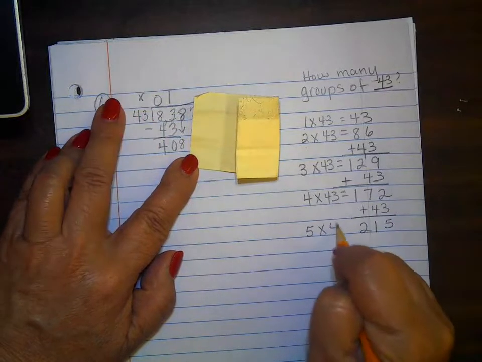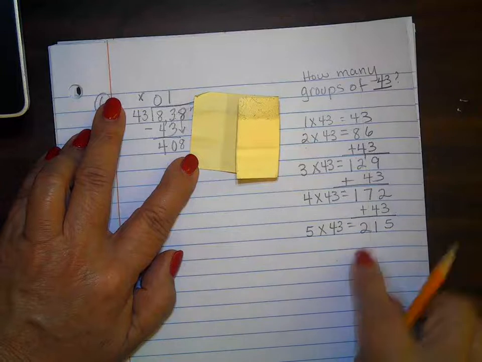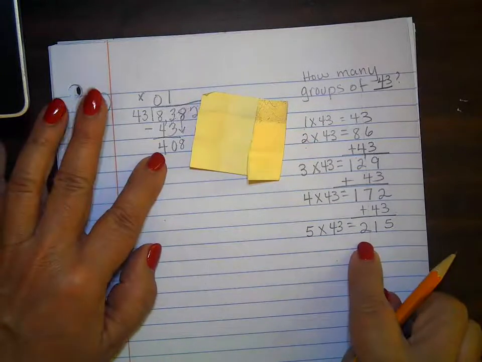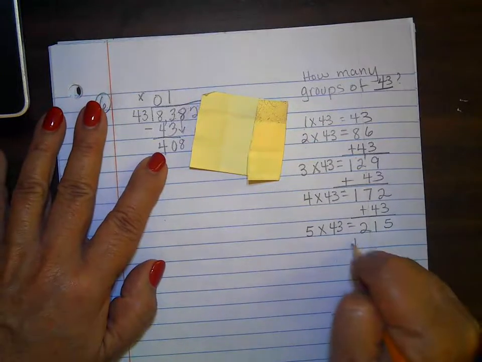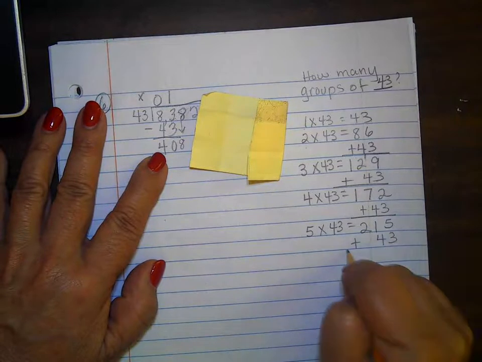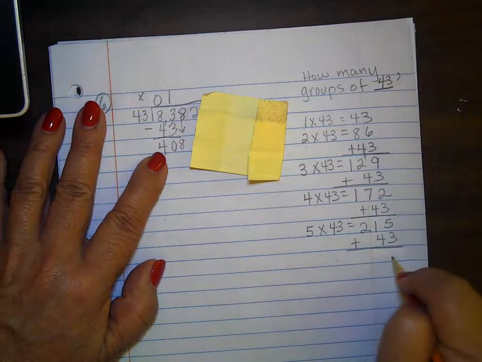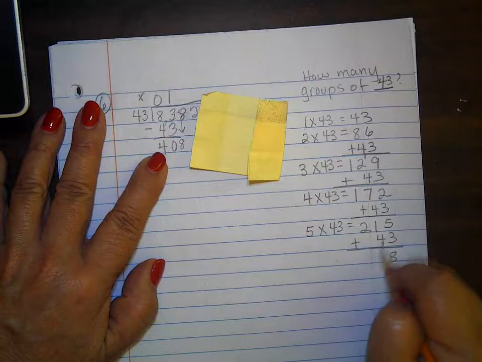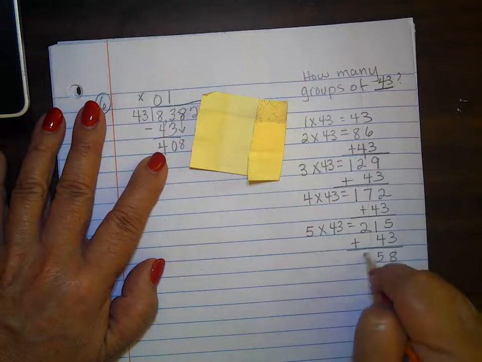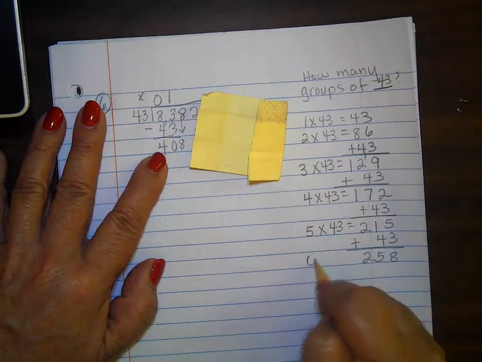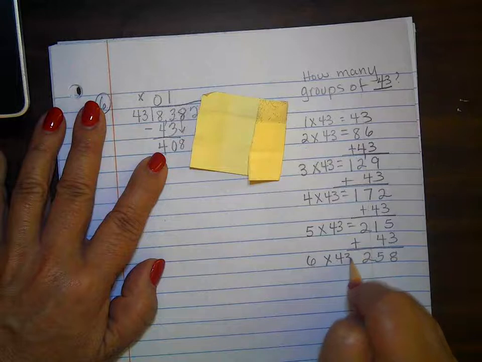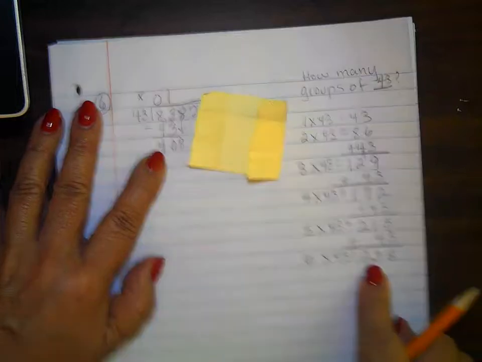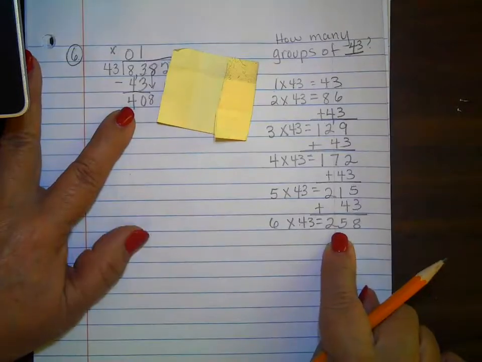That's 5 times 43. Can I keep going? Because I need to get to 408. Okay, I'll add another group of 43 to it. 5 plus 3 equals 8. 4 plus 1 equals 5, and 2. So that's 6 times 43, and that'll equal 258.